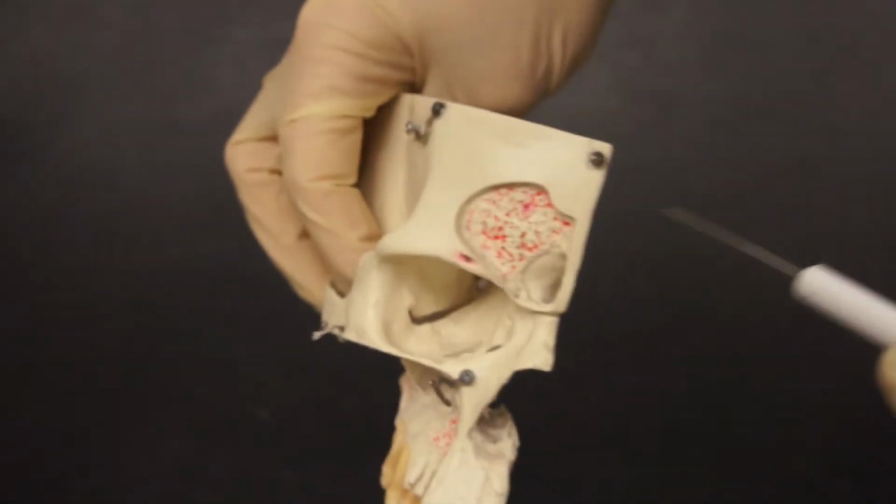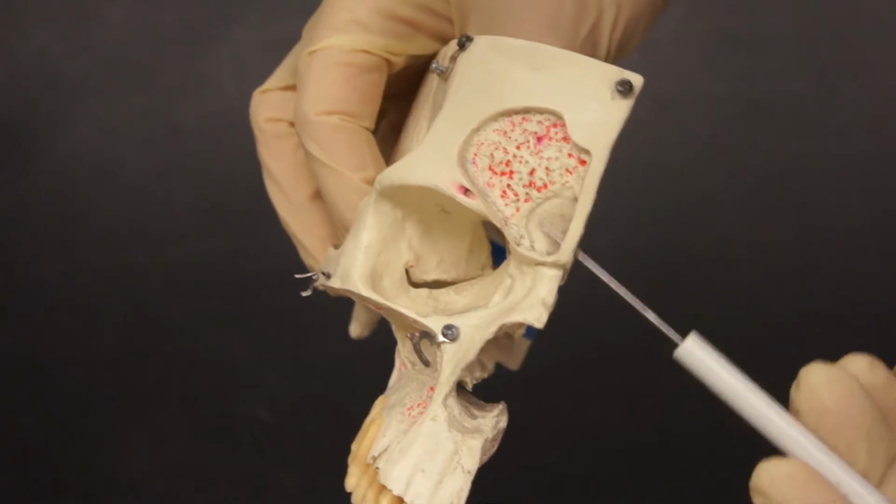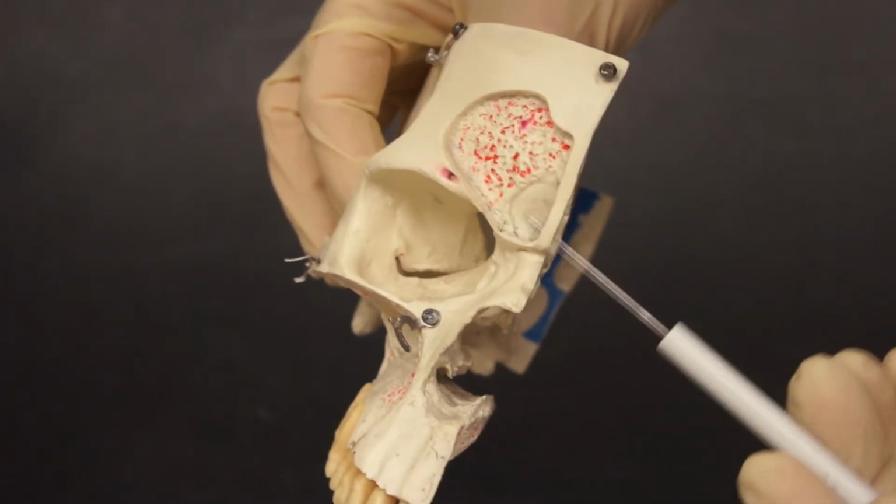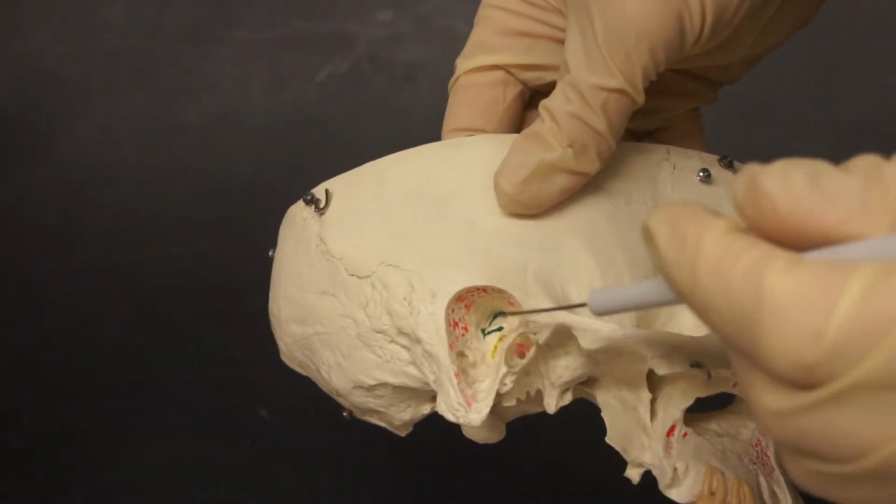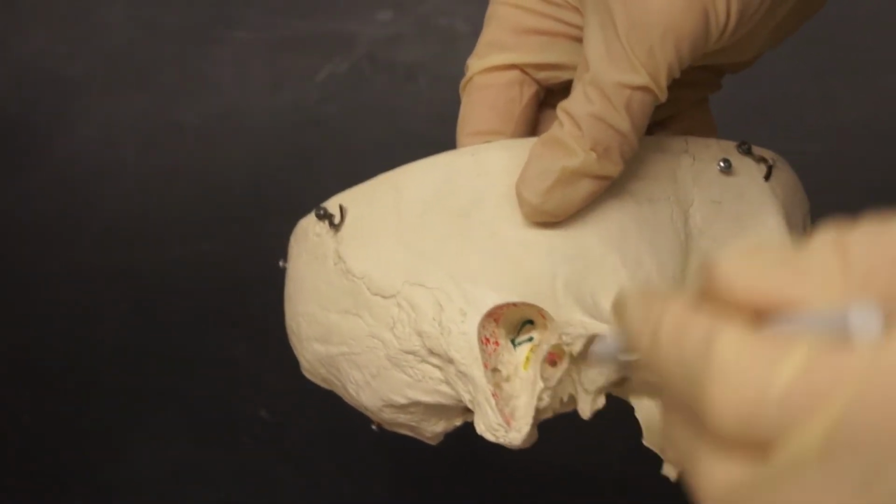And then we have in the front, the frontal sinus. This is this opening or space. It's not really an opening, it's a space in the skull. And if we turn it around, we can see this right here in the mastoid process, the mastoid sinus.